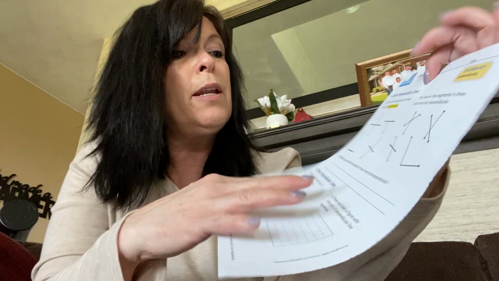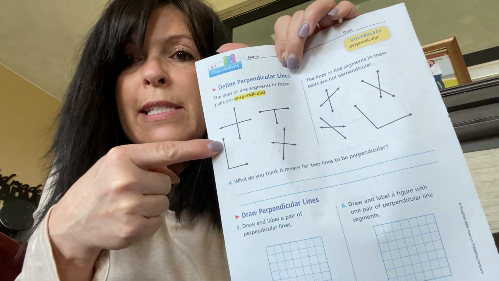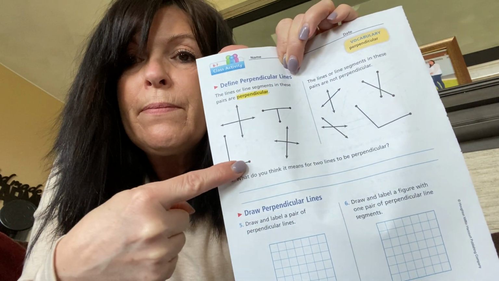Number 11, it says draw parallel lines using line segments. Don't forget your end points. Number 12 says, first draw a line segment 3 centimeters long, then draw a line segment 6 centimeters long that looks perpendicular to the first segment. So they're talking about a line like this. Okay? Go to the last page.